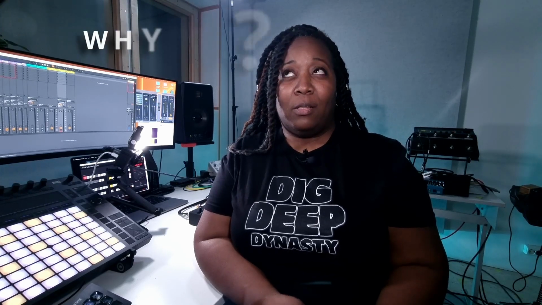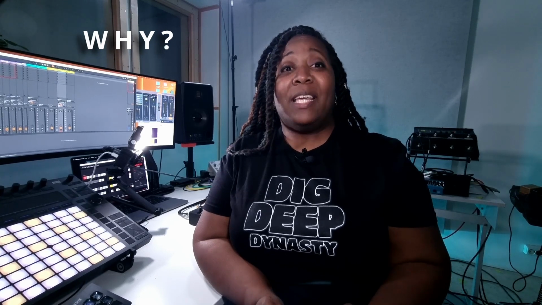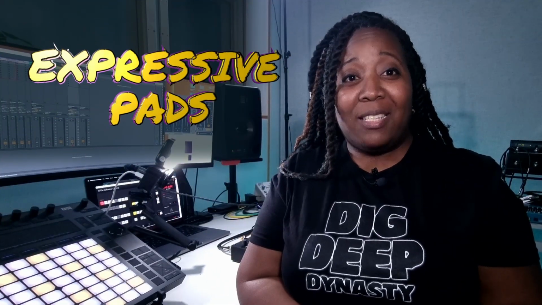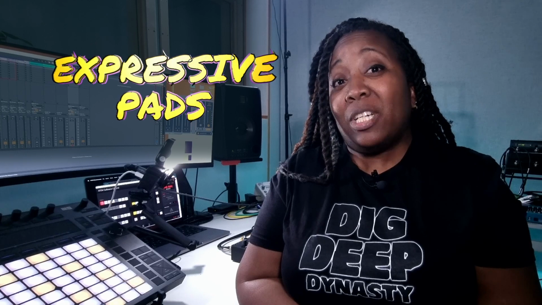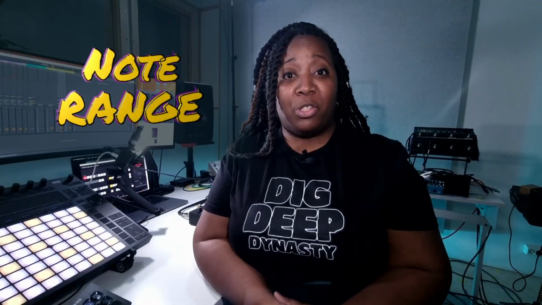I just want to demonstrate this alternate way of how to capture MIDI notes into the Syntakt, and share ideas why somebody might even want to do it like that. So why? One reason is because it adds velocity sensitivity, because the Syntakt trig buttons don't actually have that ability. It also offers you a larger range of notes to play.